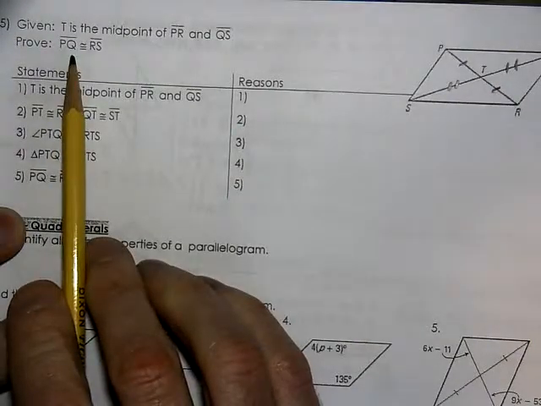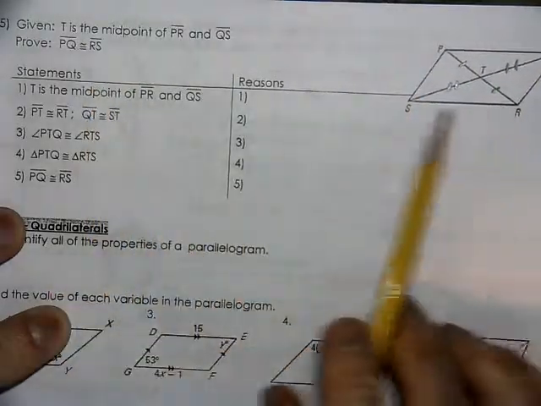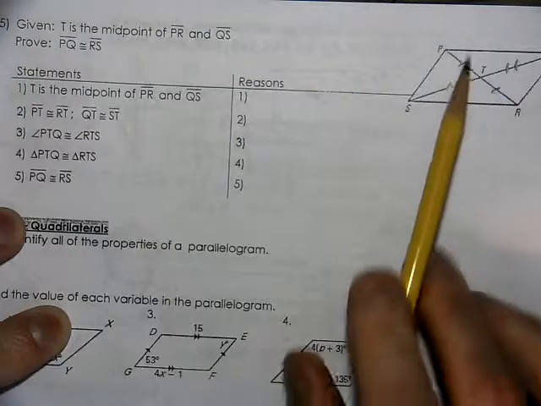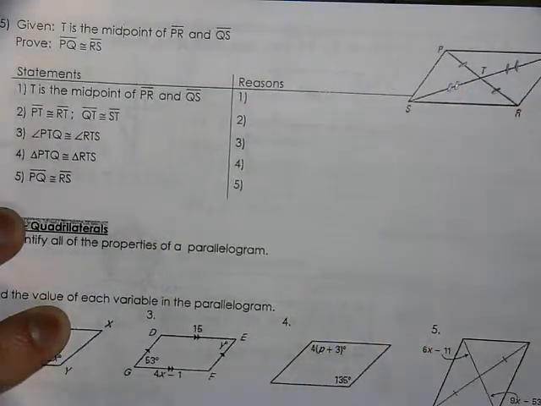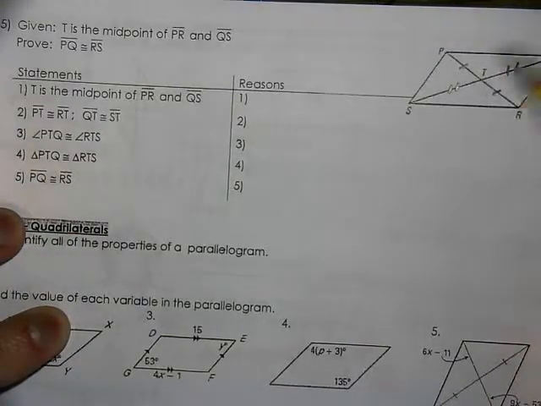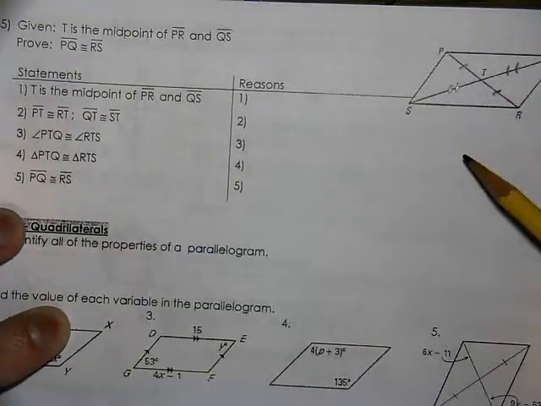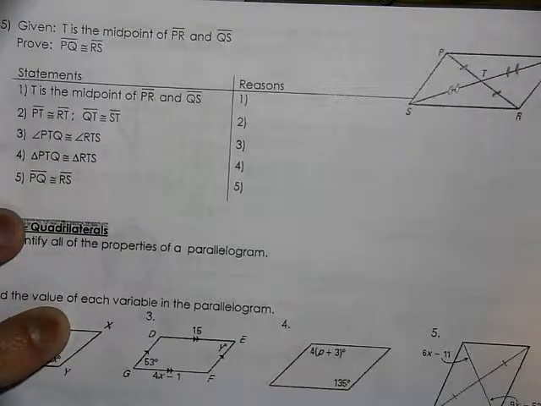We have to prove that PQ is congruent to RS. So we've got this long segment congruent to that long segment. You got to come up with a plan on how you can do this. What's going to allow parts to be congruent? Well, we could talk about triangles. If we knew triangles were congruent, then the corresponding parts would be congruent.